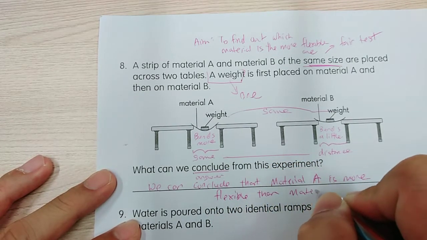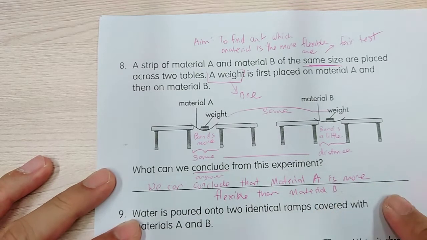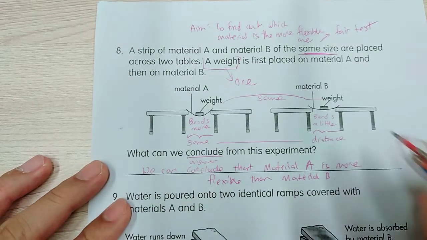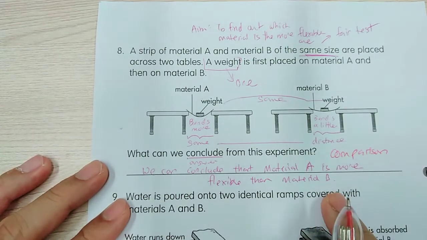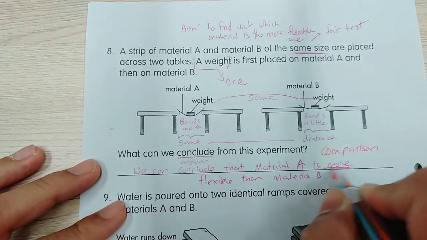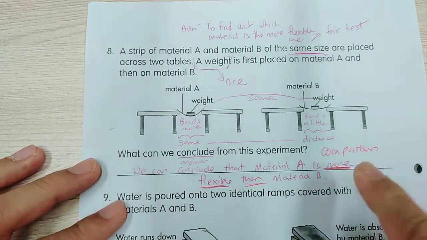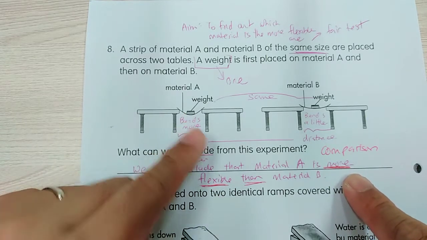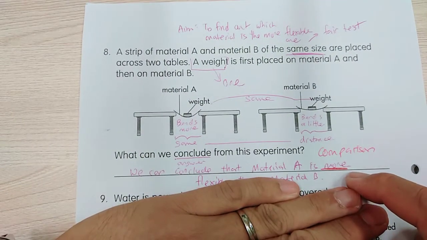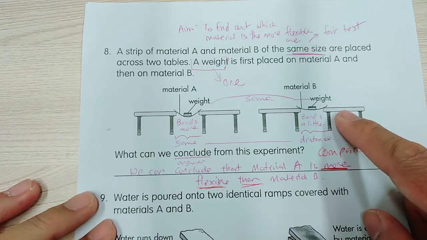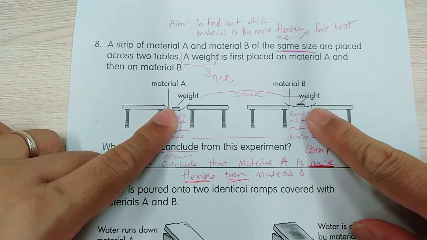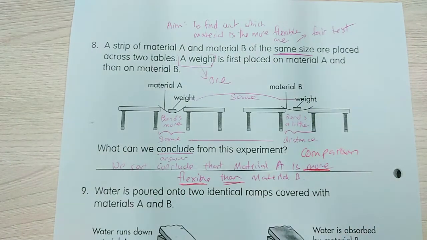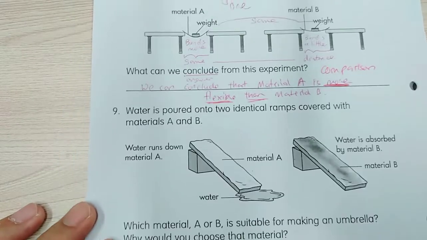than material B. Now, in this question, this is what we call a comparison question. Therefore, in your answer, you must have words that help you to compare. More flexible than is a comparison. You cannot just talk about A is flexible. Well, B is flexible too. It's just less flexible than A. So whenever there are two or more objects in an experiment, almost 100% of the time, you're required to make comparison. Just remember this.